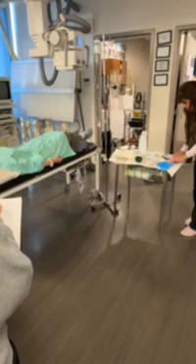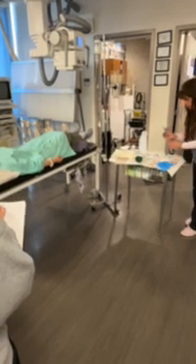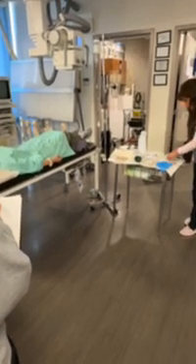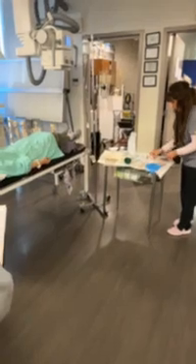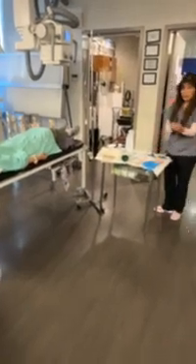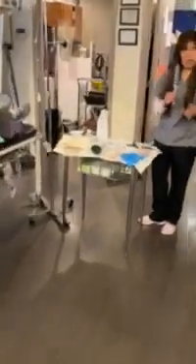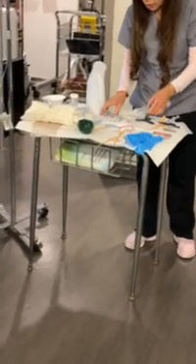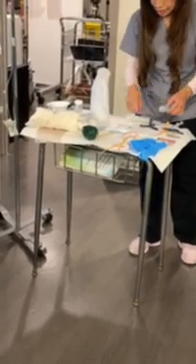Thank you for the gloves, I forgot about that. My marker's ready. So here, I will have the injection already with the contrast withdrawn, okay? Everything ready to go, Band-Aid, and so on.